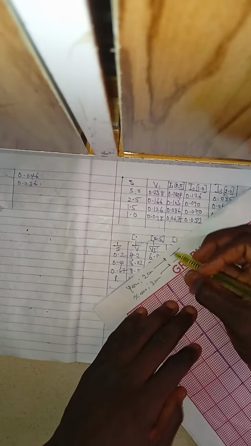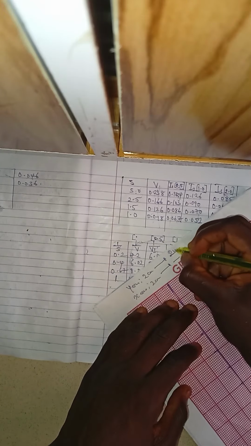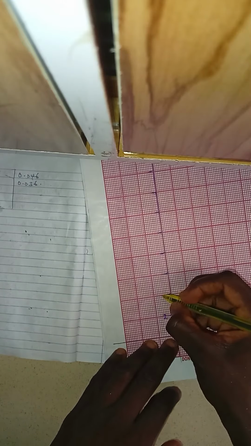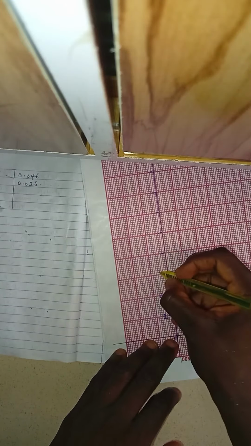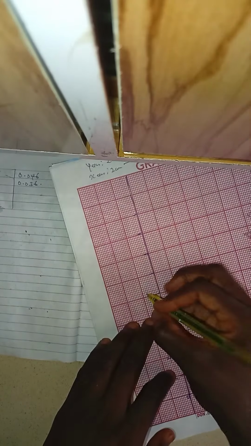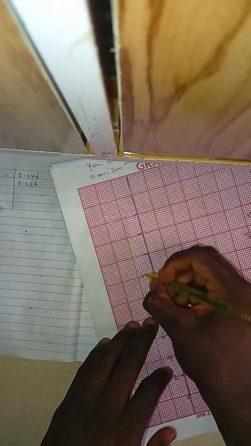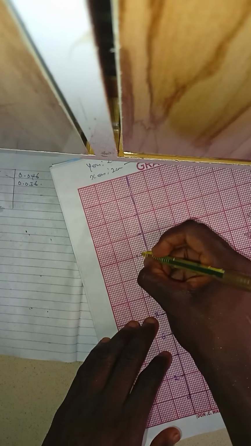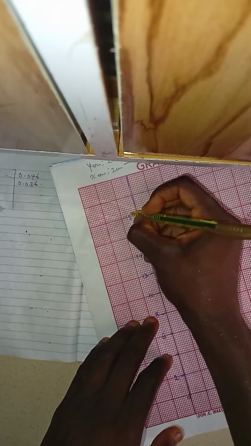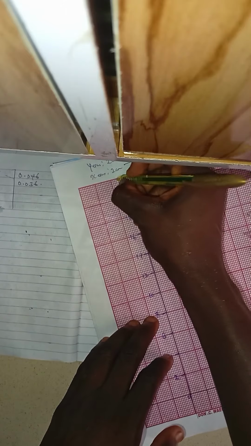I'll go with 2. So here will be 2 units. Okay, so here will be what now? I will have 2, 4, 6, 8, 10, 12, 14, 16, 18, 20, and 22.